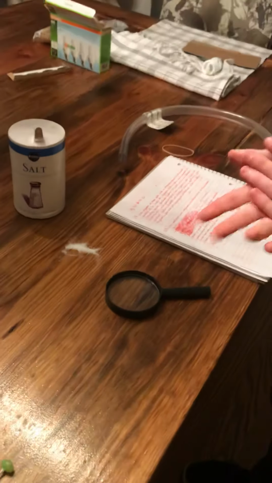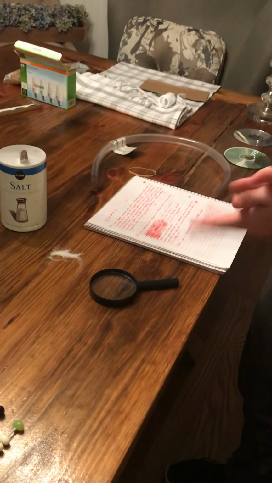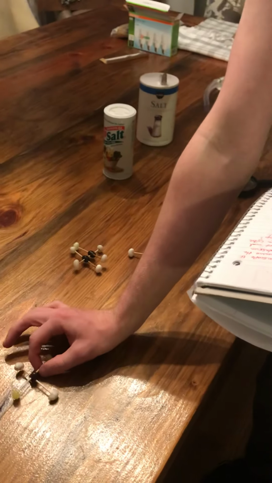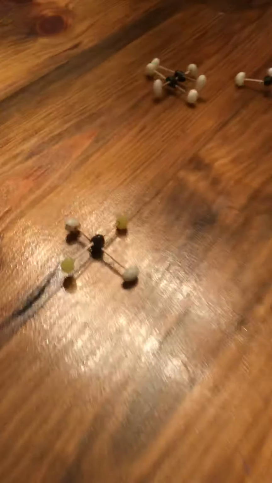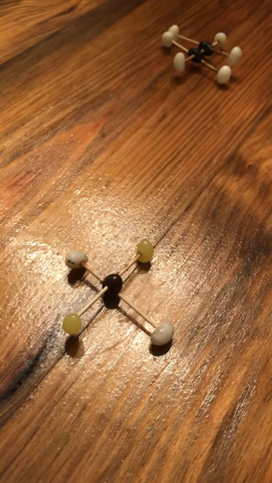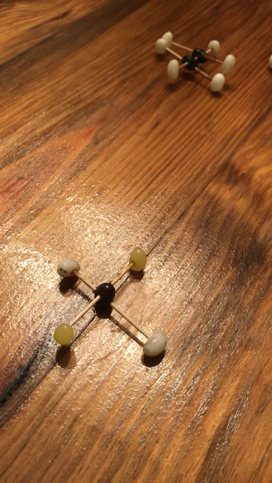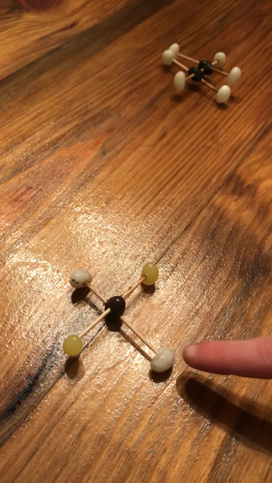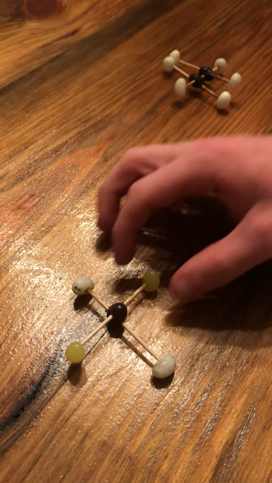Use toothpicks and jelly beans of different colors to build models. And so I've built a few models here. The one up here is going to be difluoromethane, which is CH2F2, and this would be the C, the center is the nucleus, and then this would be the F and the H, and there's two of them on each of those.